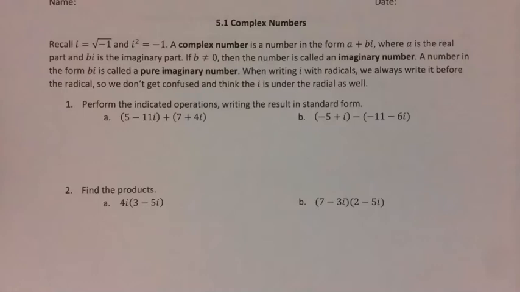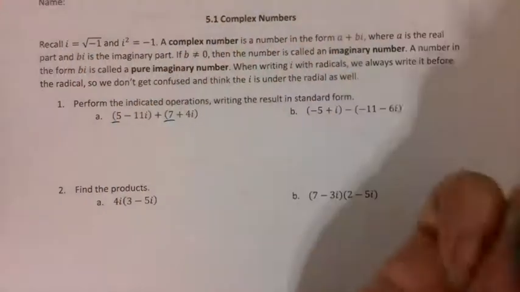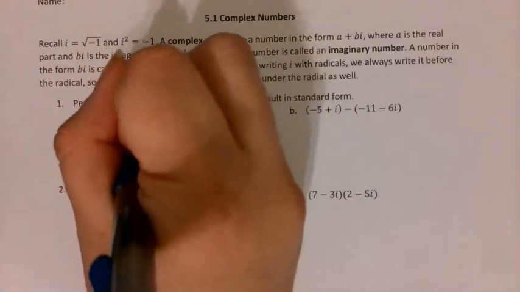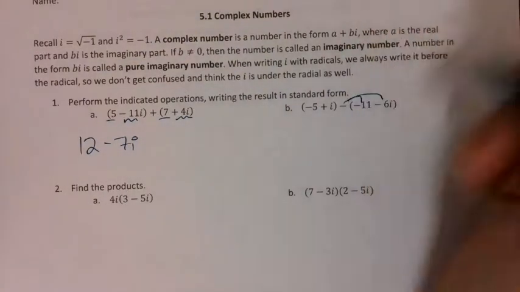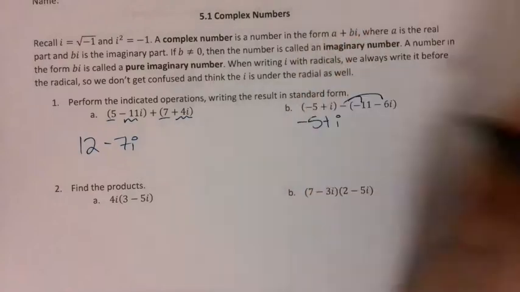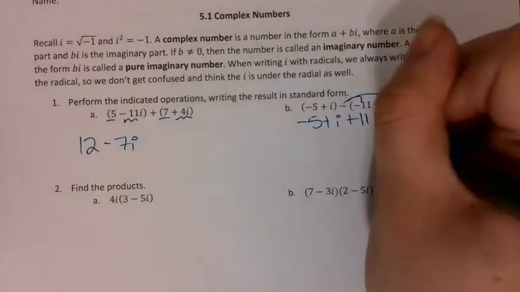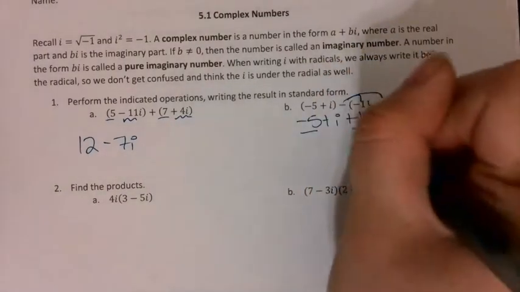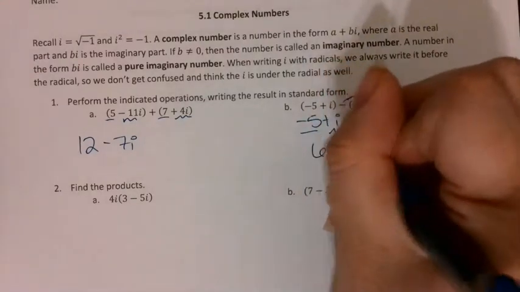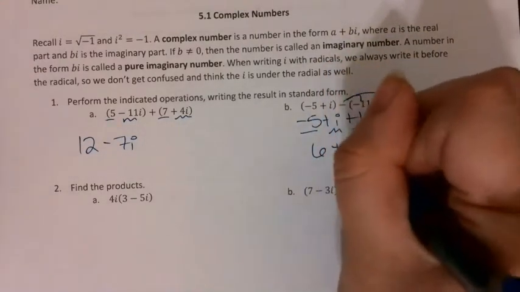So on number 1, it wants me to perform the indicated operations and write the result in standard form. These are pretty much like combining like terms with numbers and variables when I'm adding and subtracting. So I have a 5 and a 7 that get added together. That gives me 12. Then I have -11i and positive 4i. That gives me -7i. On the subtraction one, I want to go ahead and distribute that negative all the way through. So I have -5i from the first part. Then I have plus 11 plus 6i. And then I can combine my like terms. So I have -5 plus 11, which gives me 6, plus 6i, which gives me 7i.